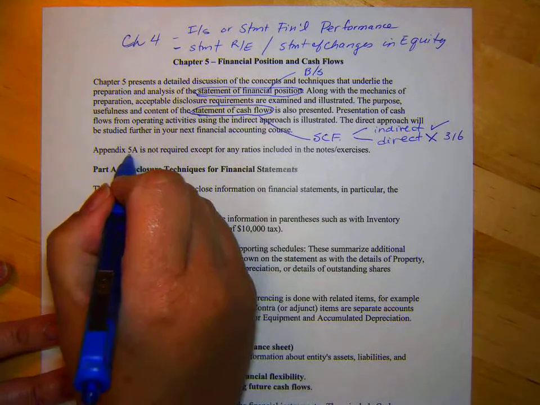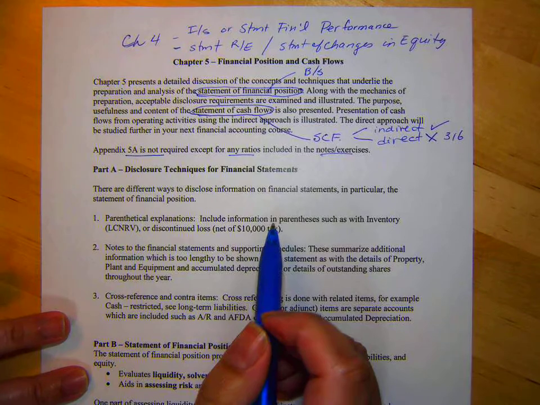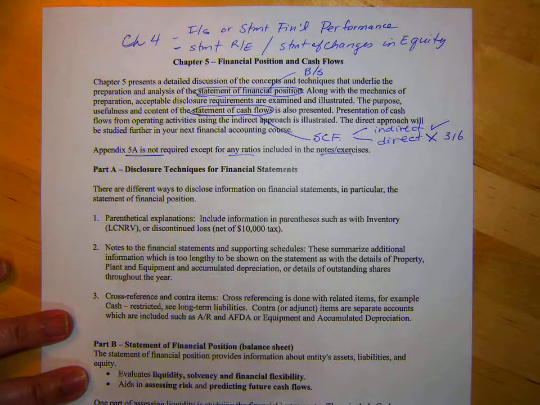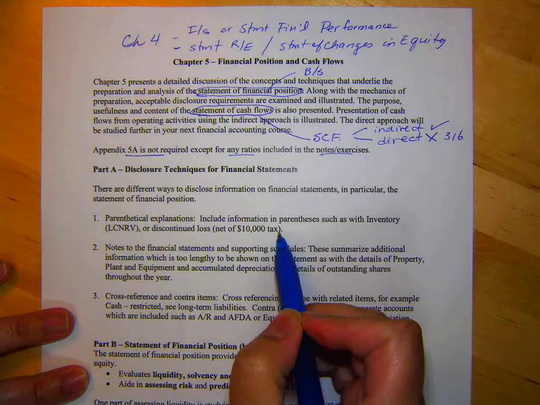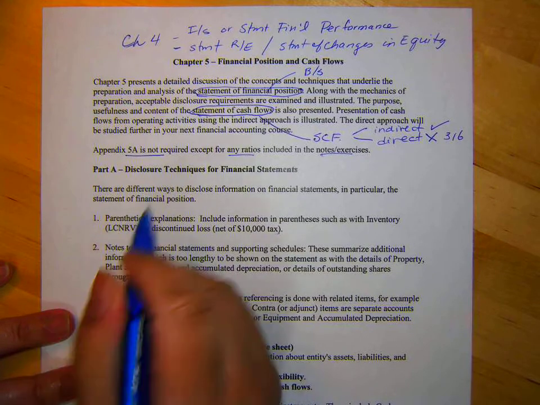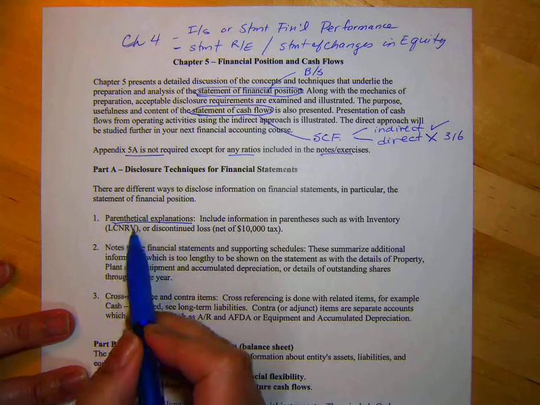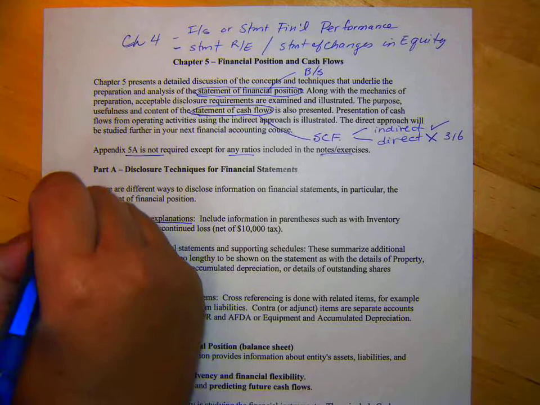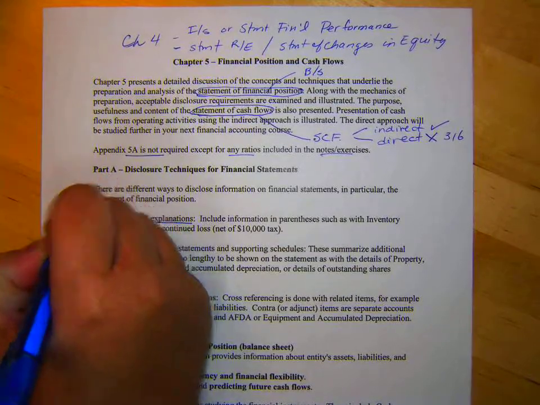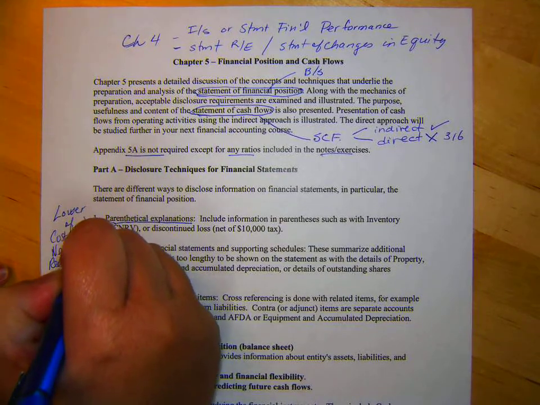Okay, so the first section I want to talk about is how to disclose information on financial statements. We've been talking about this, and we also did it in Chapter 4. It's giving additional information, so you can use parentheses, such as you write inventory and in brackets LCNRV, which, if you don't remember, is lower of cost and net realizable value. Or, like in Chapter 4, discontinued loss net of 10,000 tax.